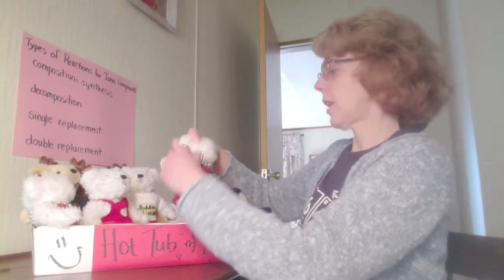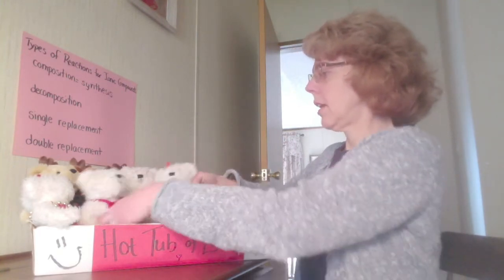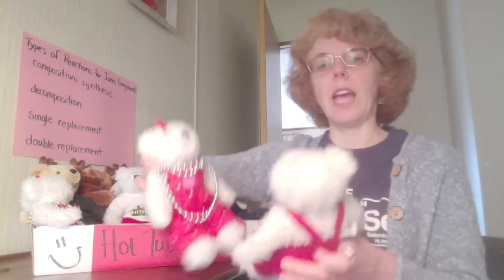So our types of chemical reactions today. The first type of reaction is a synthesis reaction or a combination reaction. So if you had two bears or two elements, you could put them together. Bam! Every time a bond forms, energy is released, and they are now connected. They have magnets in their nose, so they'll stick together. They have formed a compound.